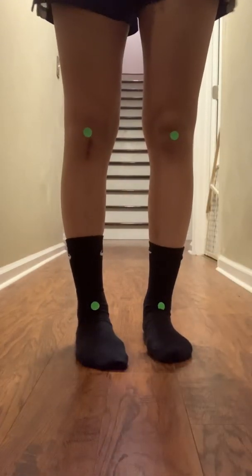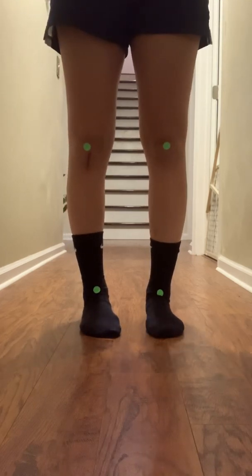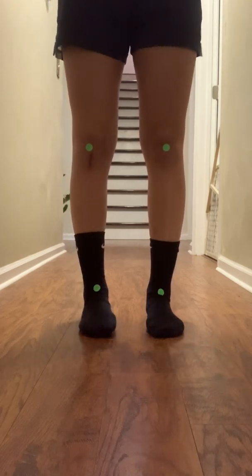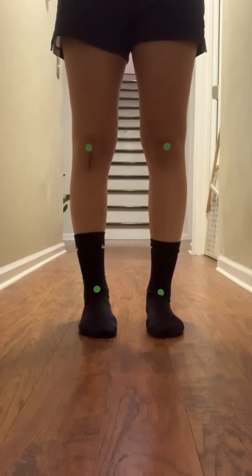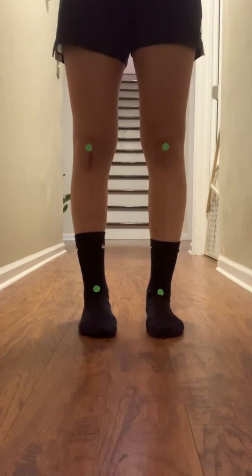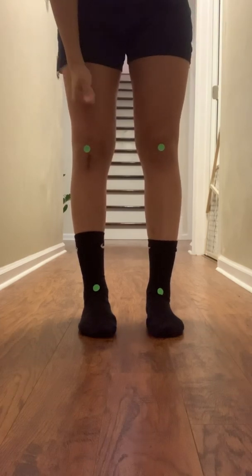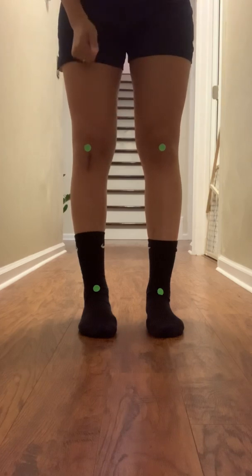I just want to make a quick video before you see the gait portion of what internal tibial torsion is and what it looks like, or torsion in general. Somebody can have torsion in the femur or in the tibias, and torsion is just twisting of long bones. So you can have internal femoral torsion or external femoral torsion.